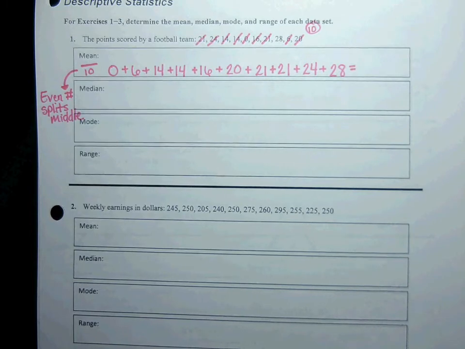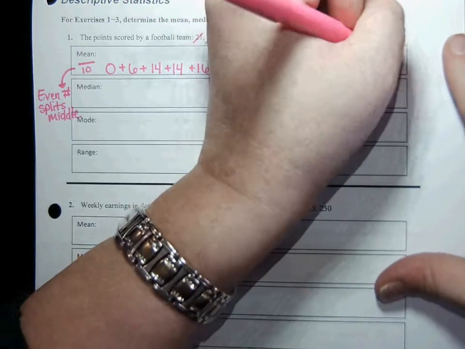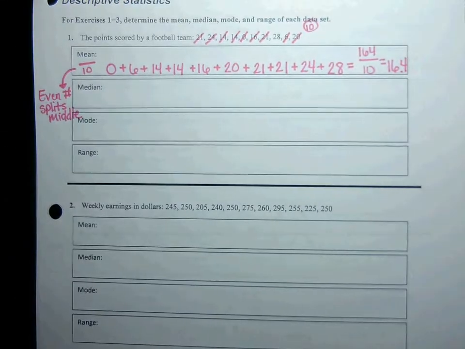What do you get when you add them all up? 164, and 164 divided by 10 is what? There you go, 16.4. It didn't say to round, so we're just going to leave that there.